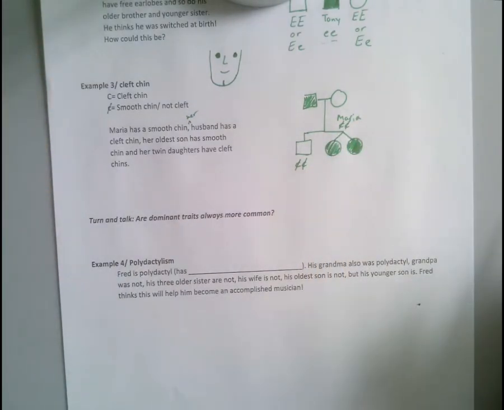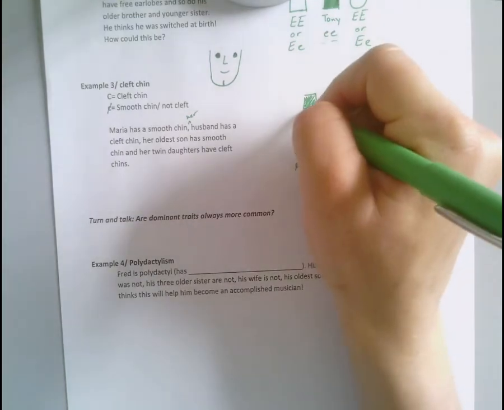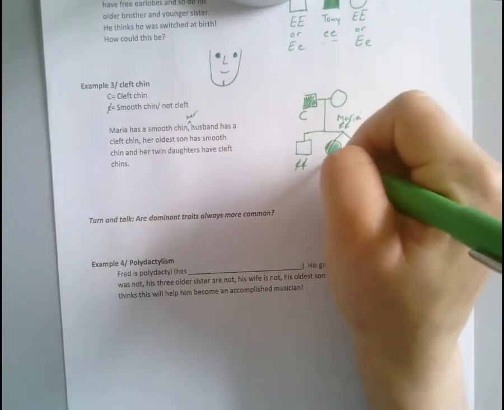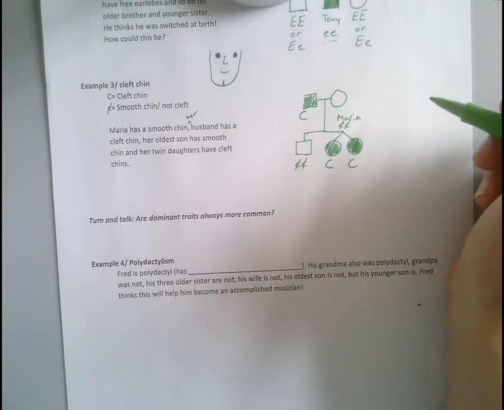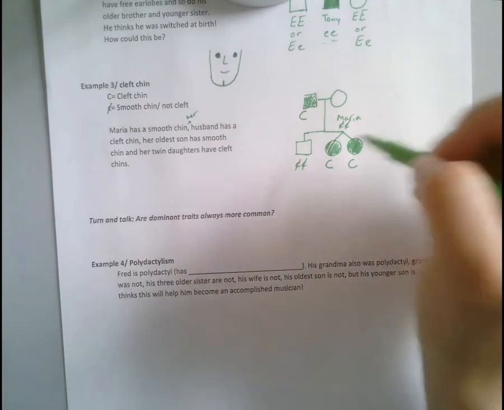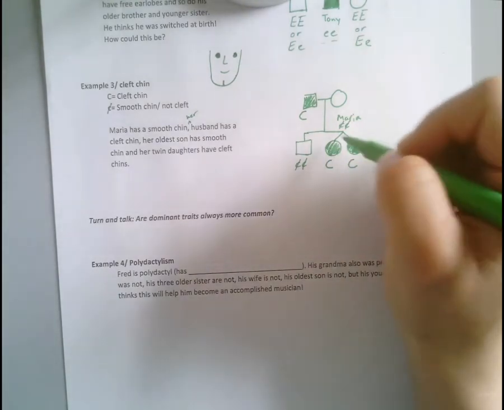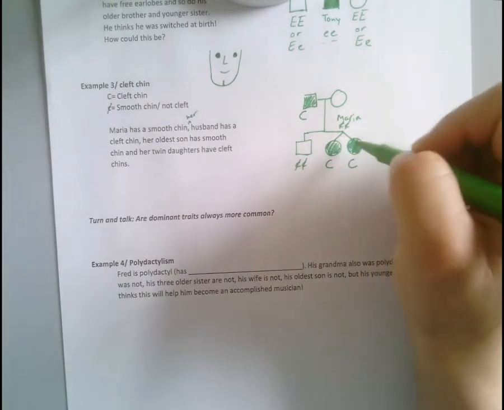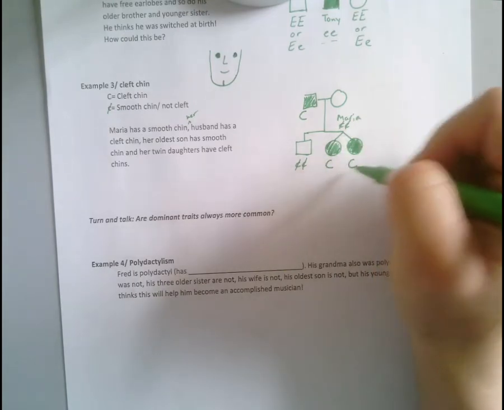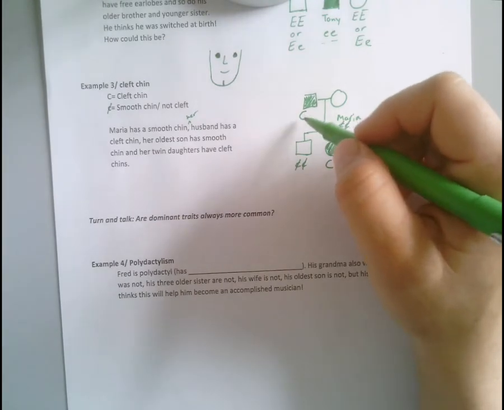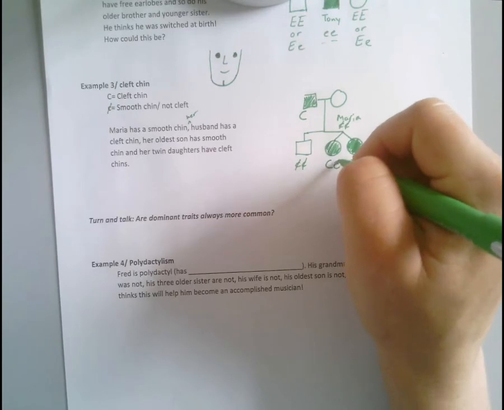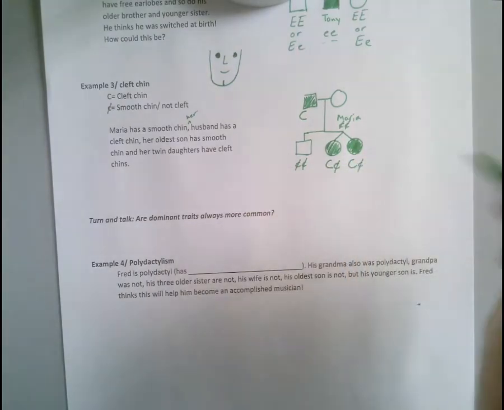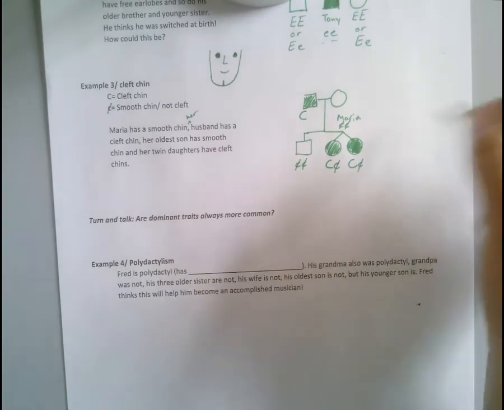So that's a recessive trait. So we know that the other ones have to have at least one capital C, because they have the cleft chin. But this is where it gets interesting, okay? So we have to determine the genotypes, and we can start with our twins. So we know that they must have gotten a capital C, so we're assuming that that's what the dad gave them because we know that Maria could not have. So Maria must have contributed the lowercase c gene for this smooth chin to both of the twins.